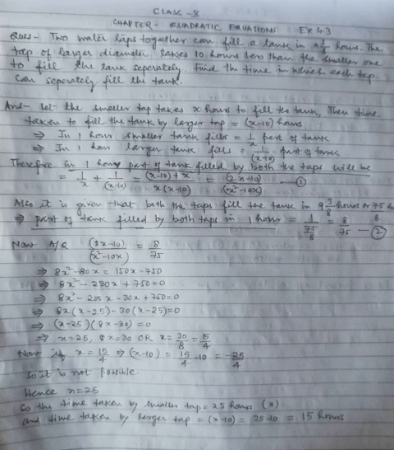So in 1 hour the smaller tap will fill 1 upon x part of the tank. Similarly, the second tap is taking x minus 10 hours to fill the whole tank, one tank. So in 1 hour the larger tap will fill 1 upon x minus 10 part of the tank.